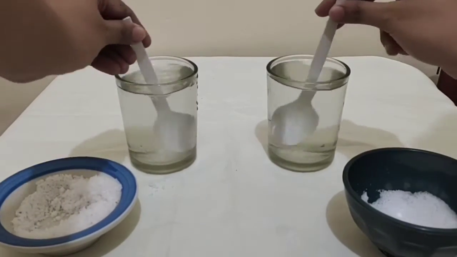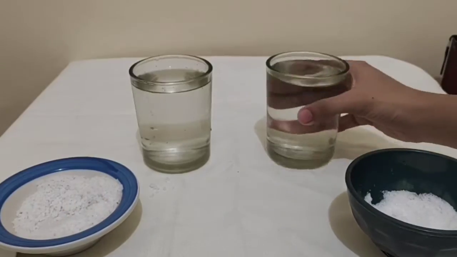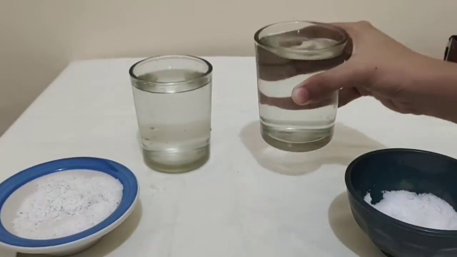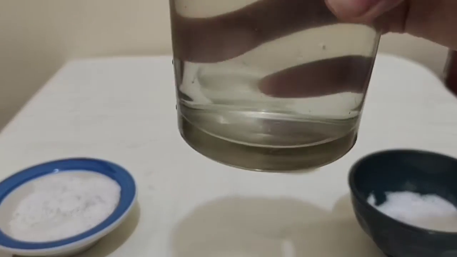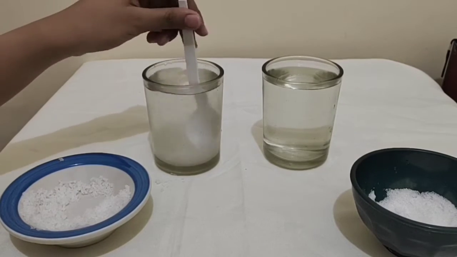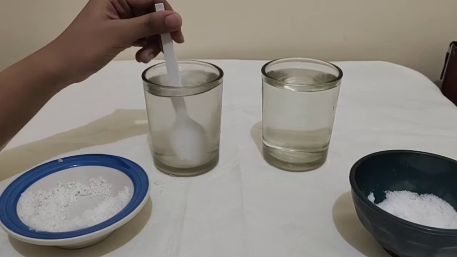On the 3rd spoon of sugar, we can now notice some sugar crystals settling at the bottom of the glass. Since water can still dissolve the salt crystals, we will keep on adding spoonfuls of salt into the glass.